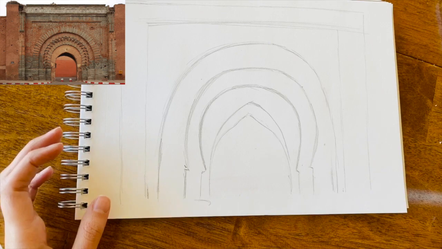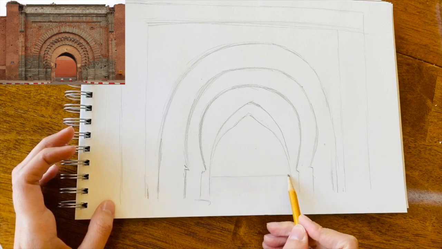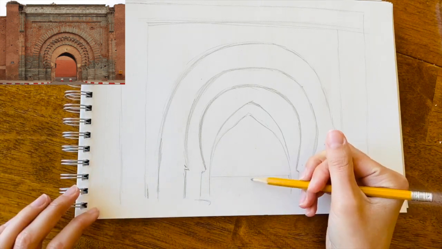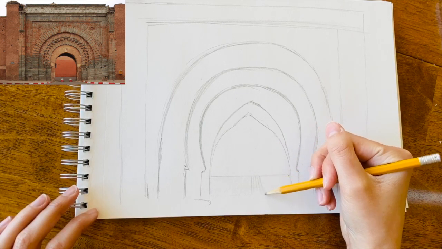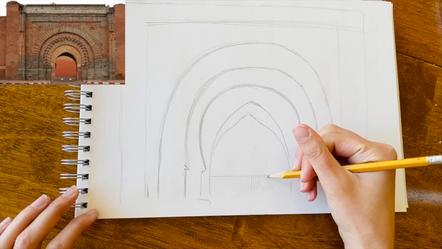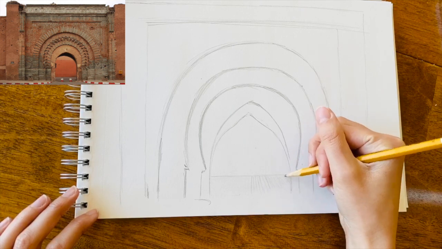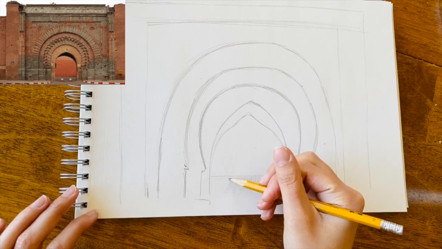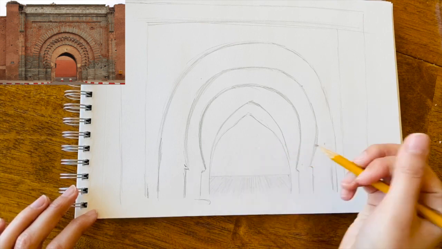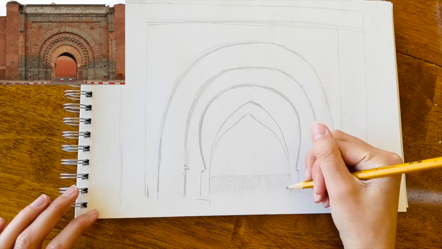Now I'm putting a line in the back here where the doorway is, and this is an entrance, so it's just an open arch into this kind of patio area. I put the floor line, which is like the horizon line, and now I'm putting in some straight lines for the floor.